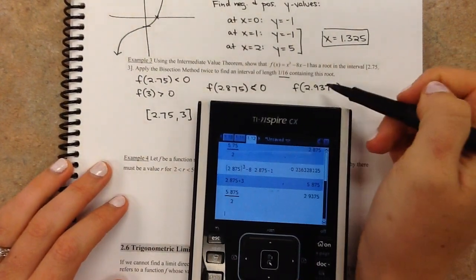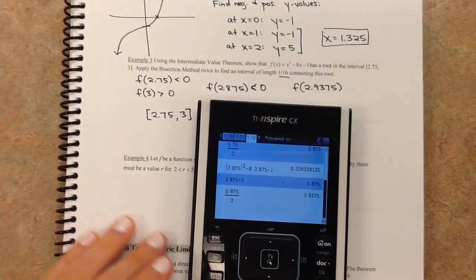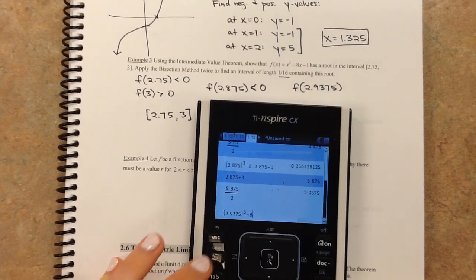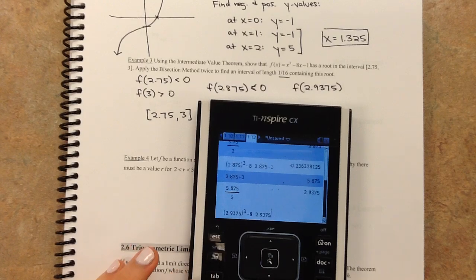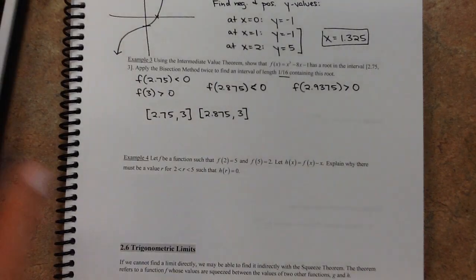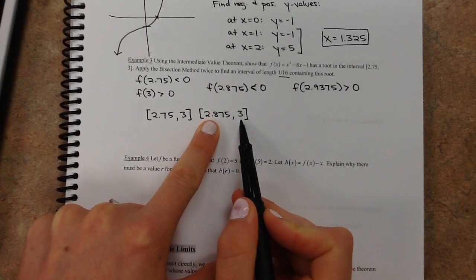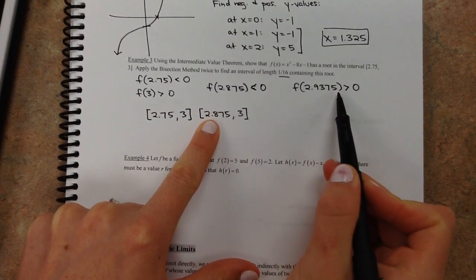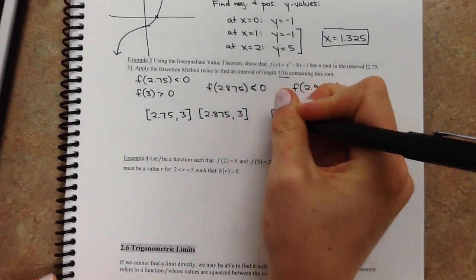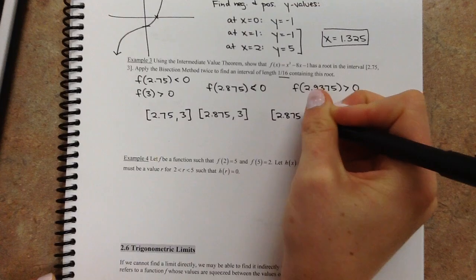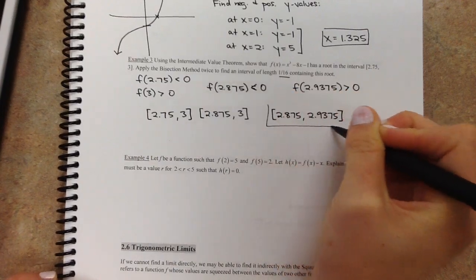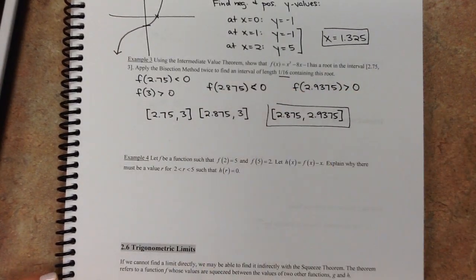Okay, so we're going to see if our function is below or above the x-axis at that point. So 2.9375 cubed minus 8 times that value. Okay, it's positive. It's up above the x-axis. So my graph was below the x-axis here, above the x-axis here, and then halfway in between it's above. So we know that this one is below and this one is above, so we just narrowed it down. So that is our teeny tiny little interval on which we know that the root is going to fall.